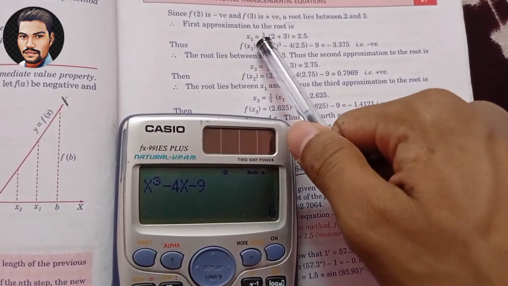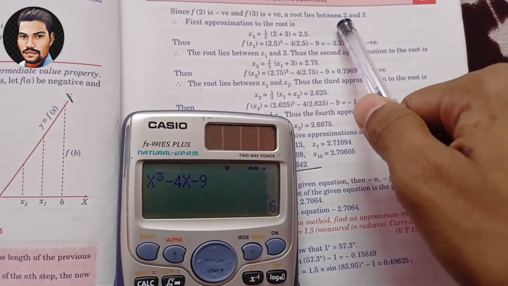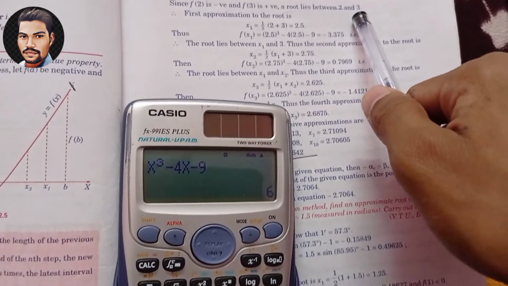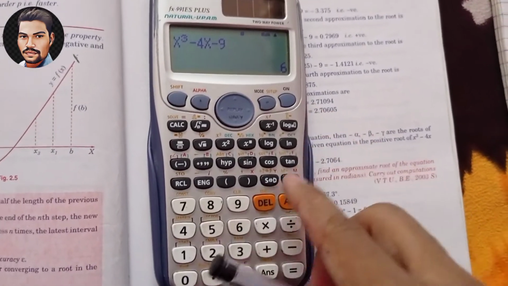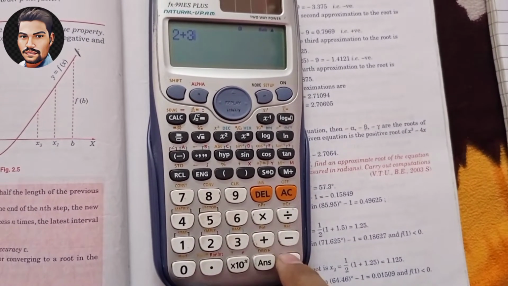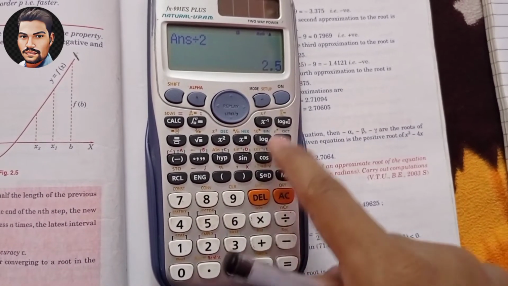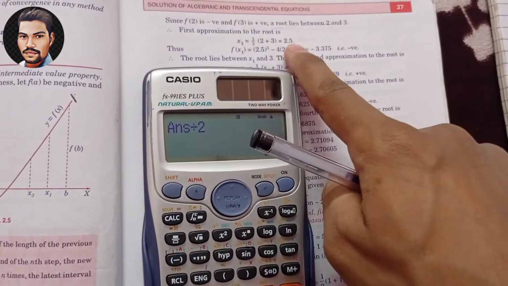Now for getting the next x value, what you have to do is add the last two consecutive numbers and divide by 2. So in the calculator you don't need to make any changes, just add them. 2 plus 3 divided by 2. Okay, so this is the next x value you can see here.